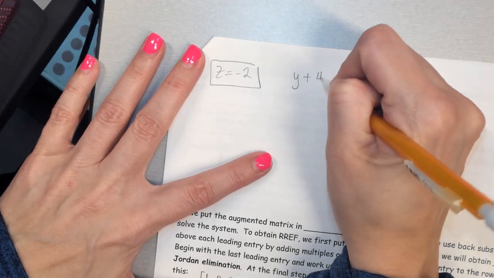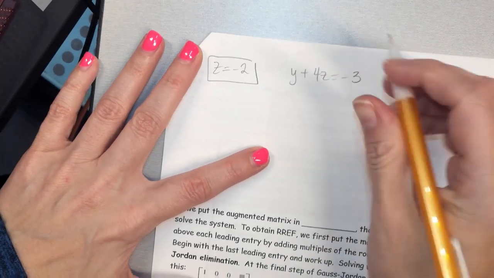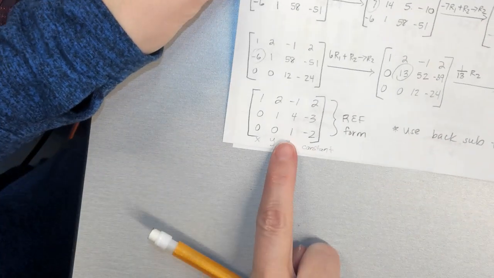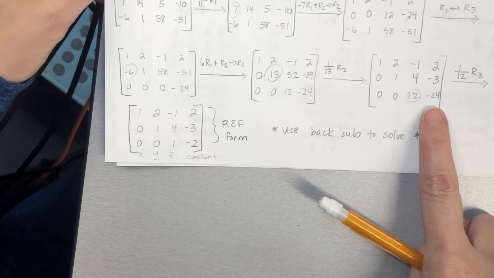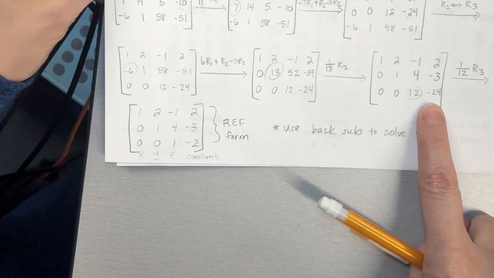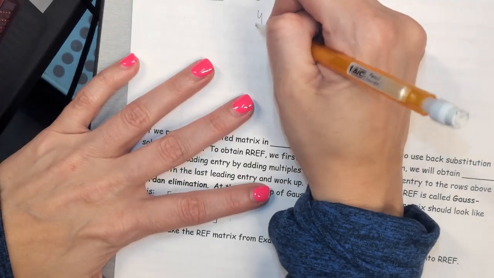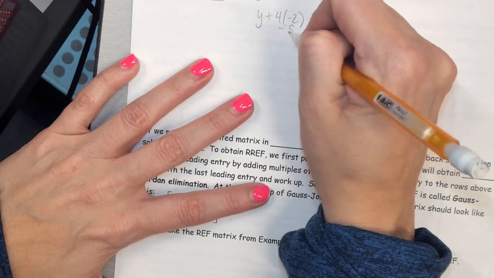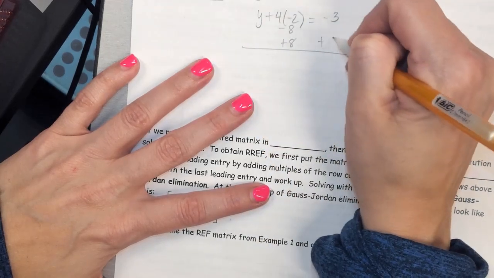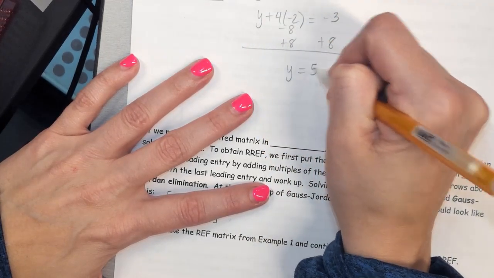And then you have y plus 4z equals negative 3. Oh, it's right here. Z equals negative 2, right? Because here you had negative 24. Okay. And so y plus 4 times negative 2 is negative 8. So if this is negative 8, we're going to add 8 to both sides. So then y is 5.